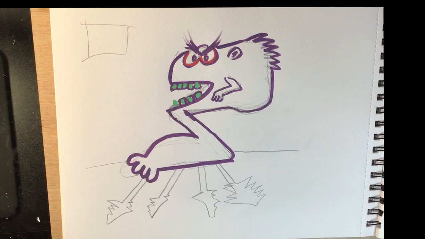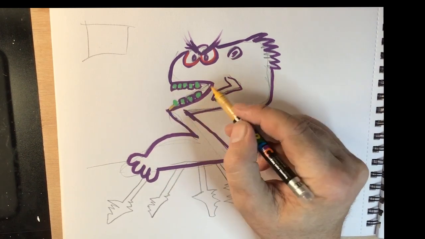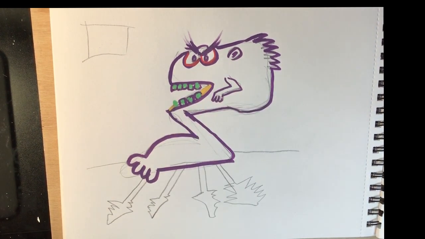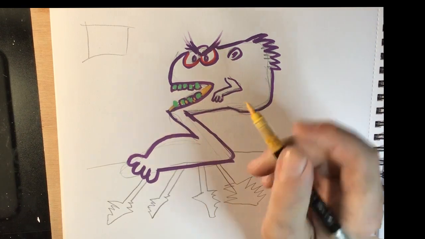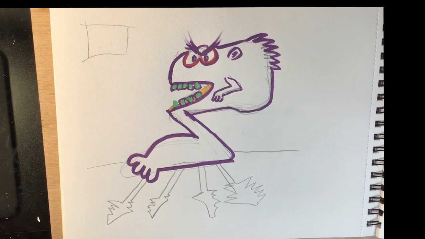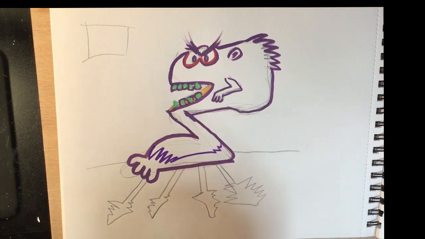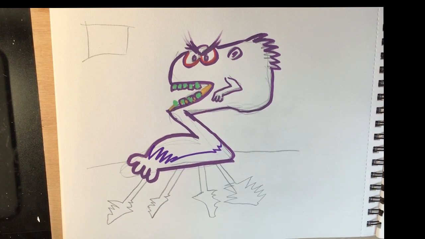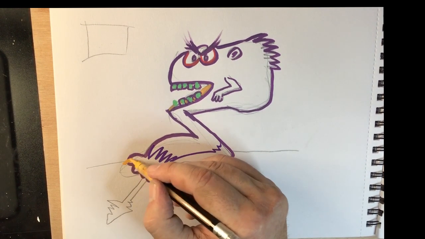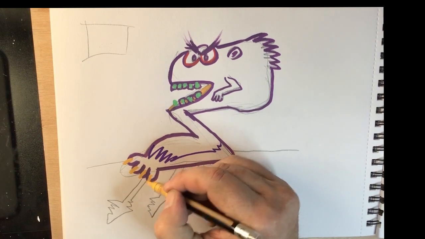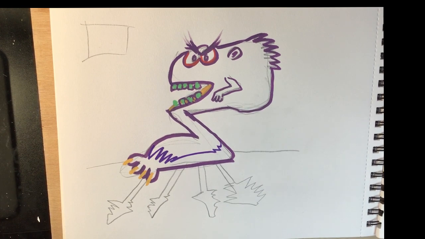And then we'll have his mouth. Yeah, we've got his mouth going there. I think he'll have to have purple hair on his feet too. I like that idea. And then maybe, boom, some big yellow old toe claws, right? Really kind of gross looking. Yeah, I'm liking what I'm seeing.